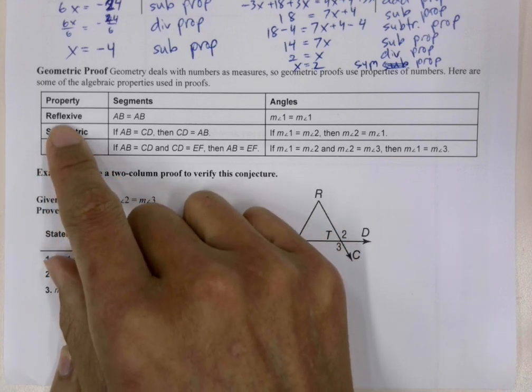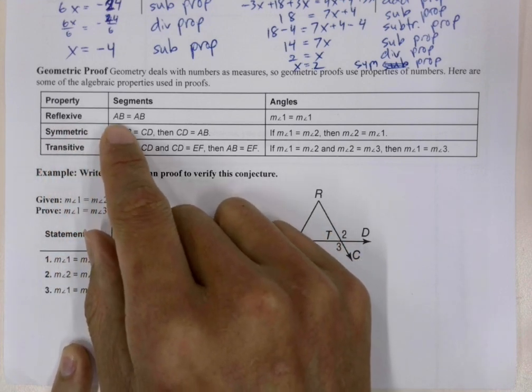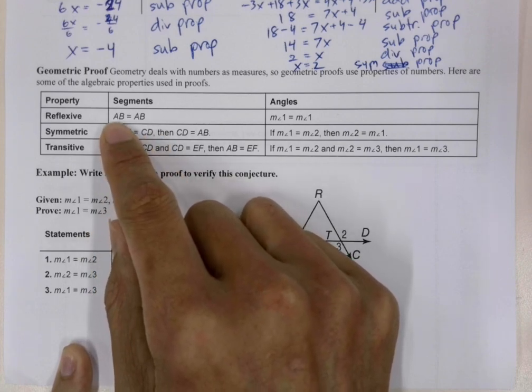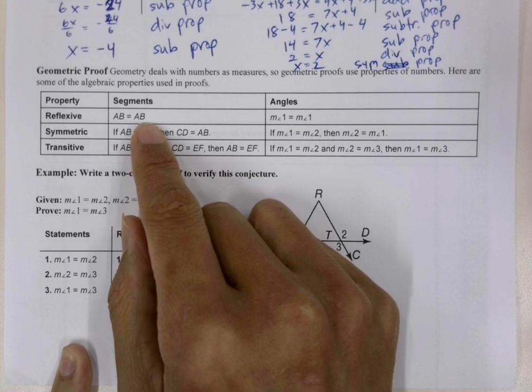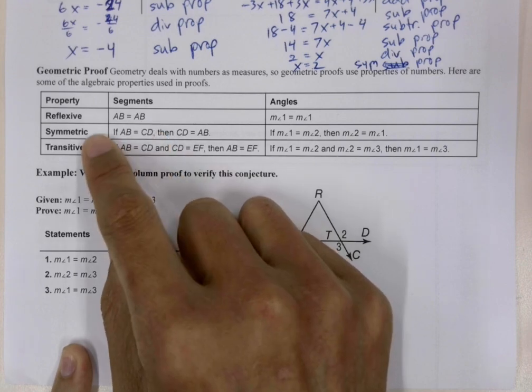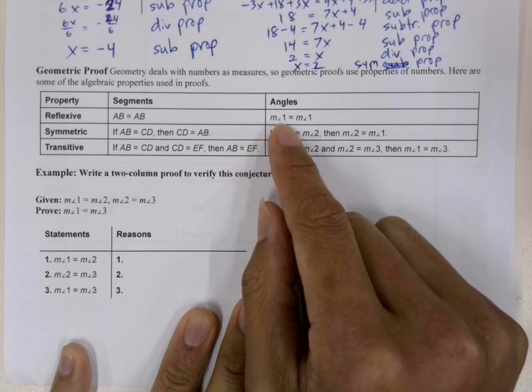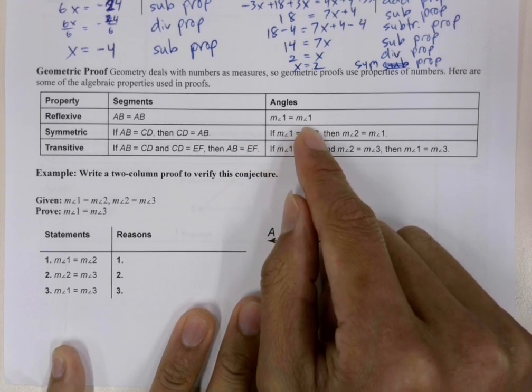It's the reflexive property, which states that AB is equal to AB, right? So the measure of line segment AB is equal to the measure of line segment AB. And we can also apply that towards angles. So we have the measure of angle 1 is equal to the measure of angle 1.